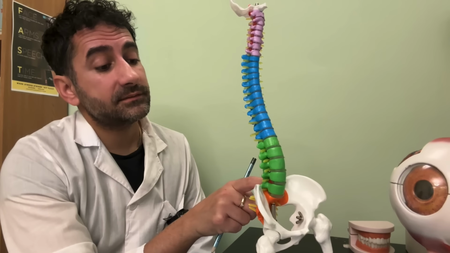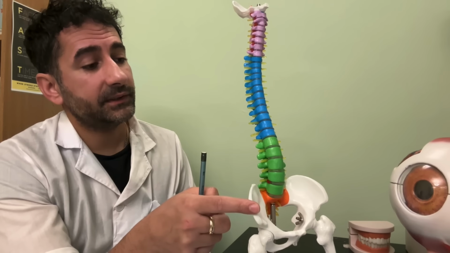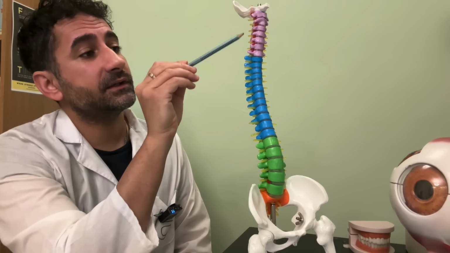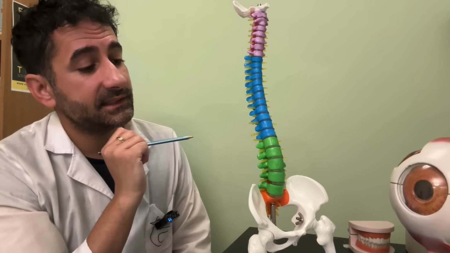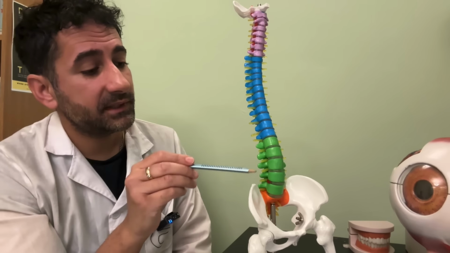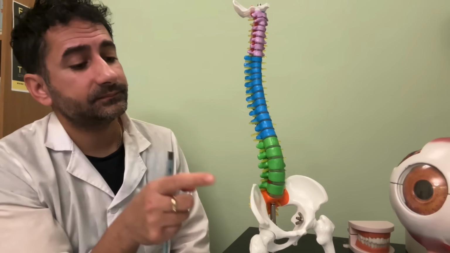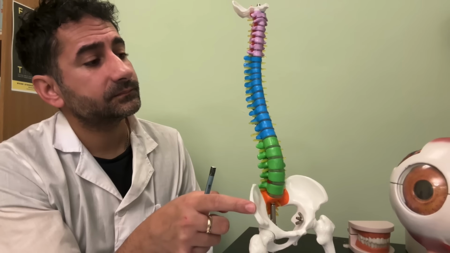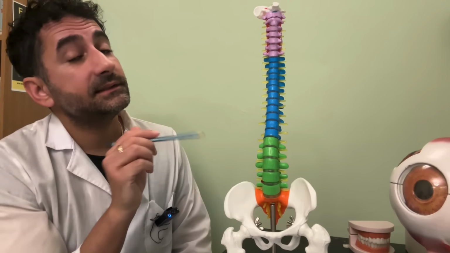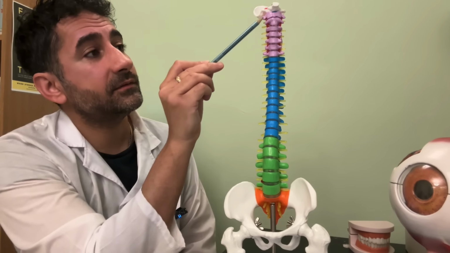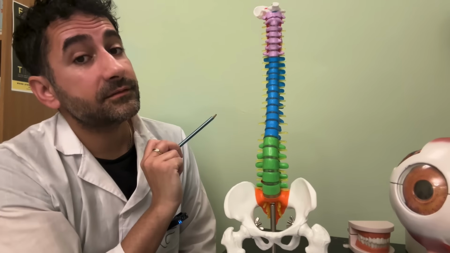Now, in terms of labelling the spine, we have our cervical section denoted as C, thoracic, TH, lumbar as L, sacrum as S, and the various numbers refer to the vertebrae.